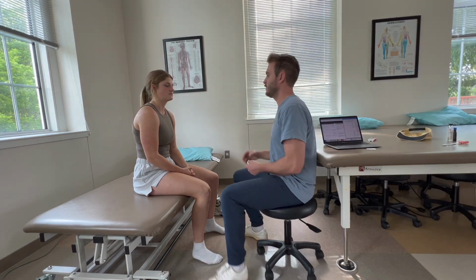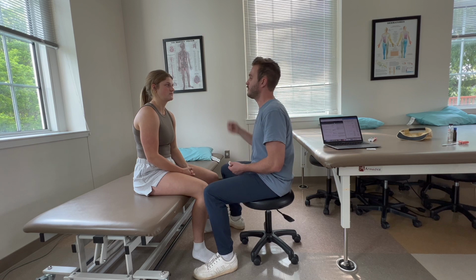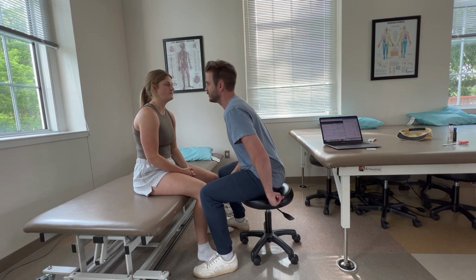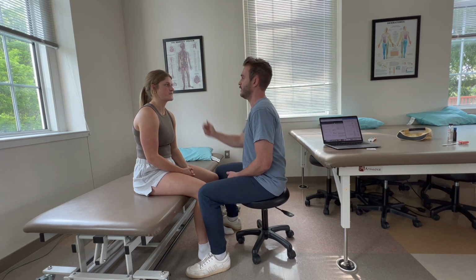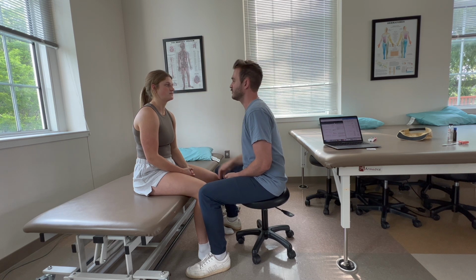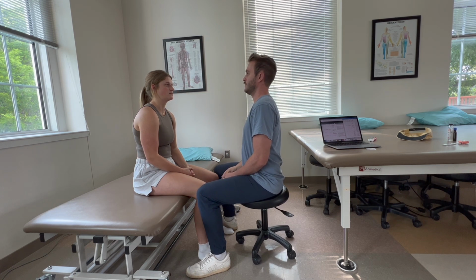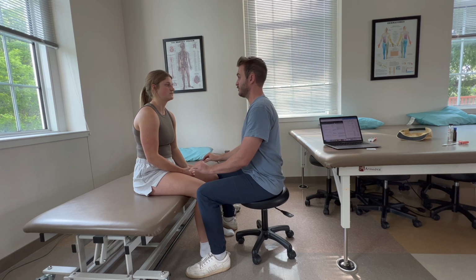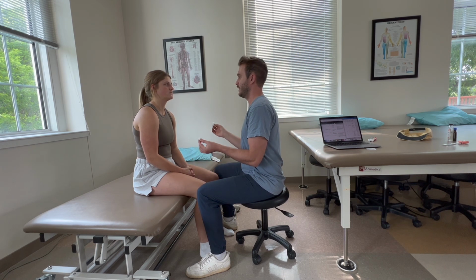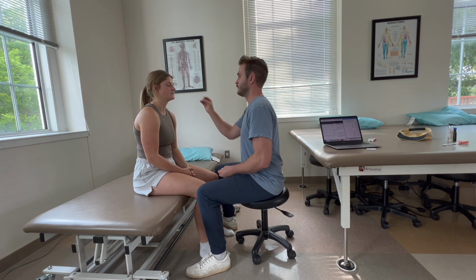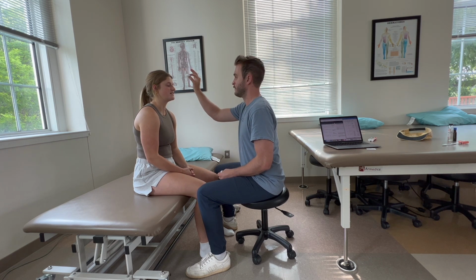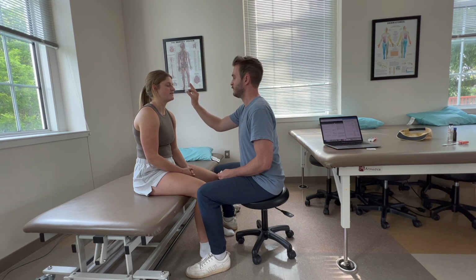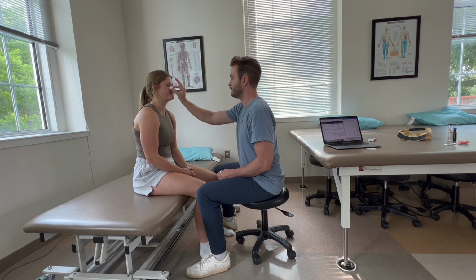All right, so we're gonna be testing the trigeminal nerve now. To start, we'll be doing light touch sensation of the ophthalmic, maxillary, and mandibular branch. So what I'm gonna be doing is I'm just gonna be touching these cotton balls to your face. That's what they feel like. I'll have you close your eyes and I just want you to say yes if you feel it. Yes. Yes. Yes.